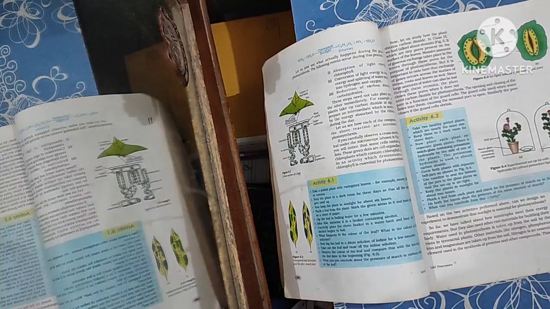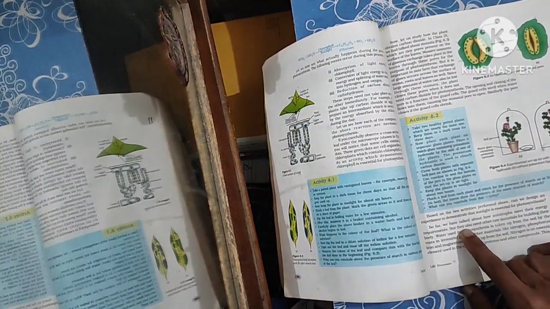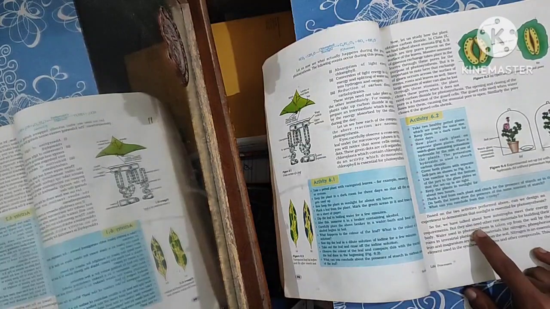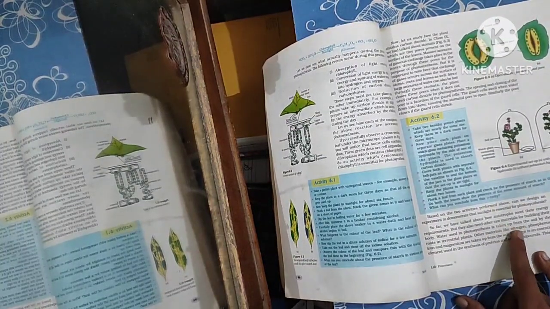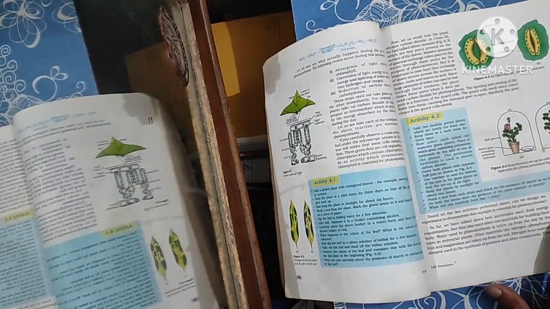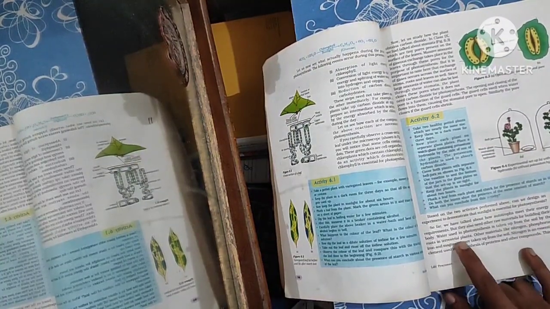So far we have talked about how autotrophs meet their energy requirements, but they also need other raw materials for building their body. Water used in photosynthesis is taken up from the soil by the roots in terrestrial plants.